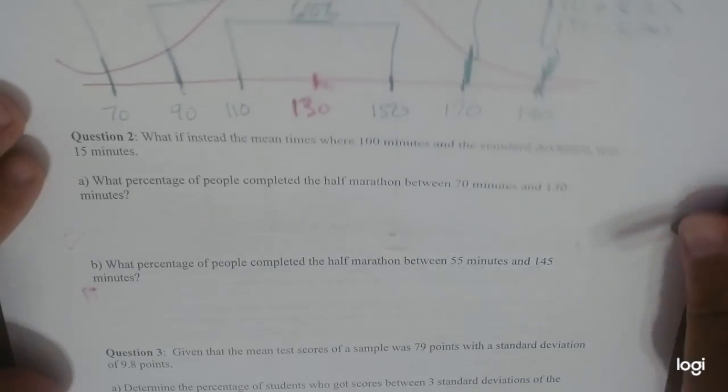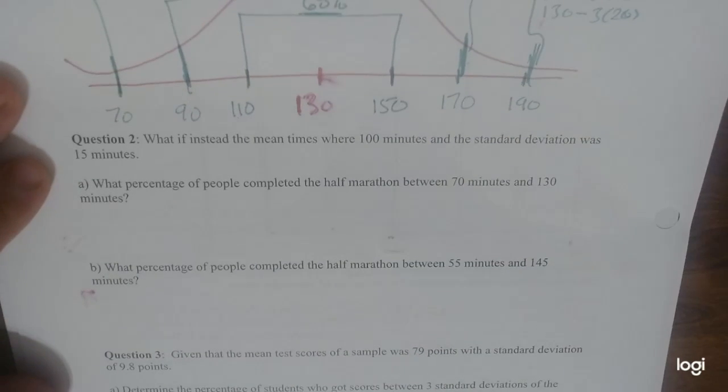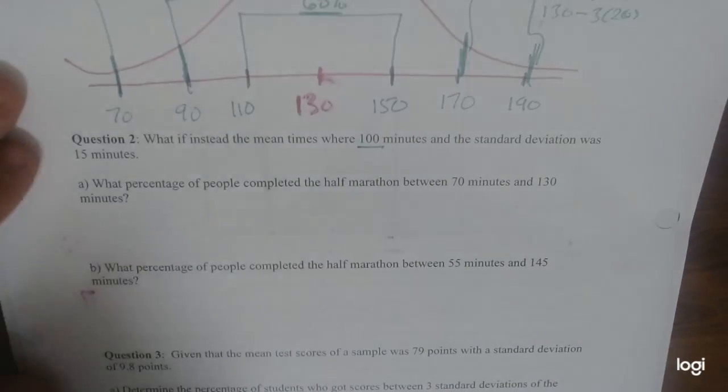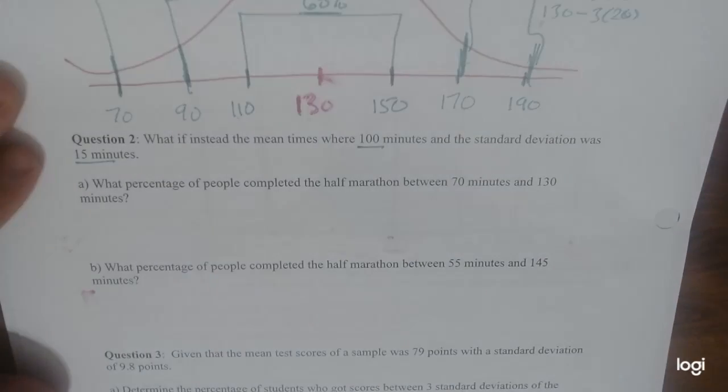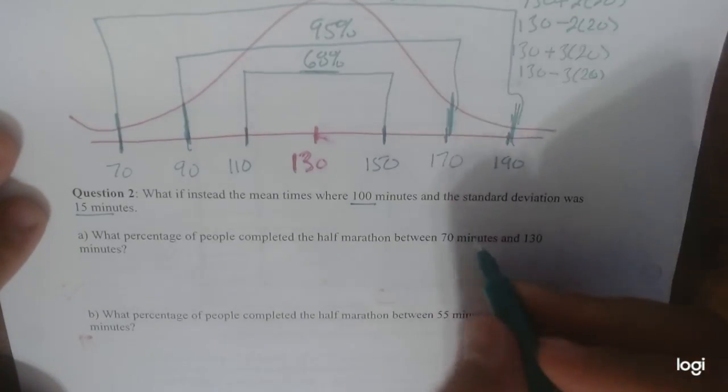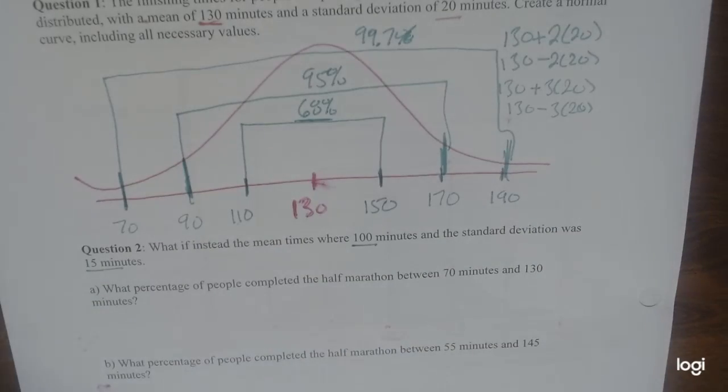Let's try a question so you can see how it works. It says, what if instead the mean was 100? They changed the mean on us, and the standard deviation now was 15. The question is, what percentage of people completed the half marathon between 70 and 130 minutes? This is pretty much the same work, so I'm just going to redo it on another piece of paper.